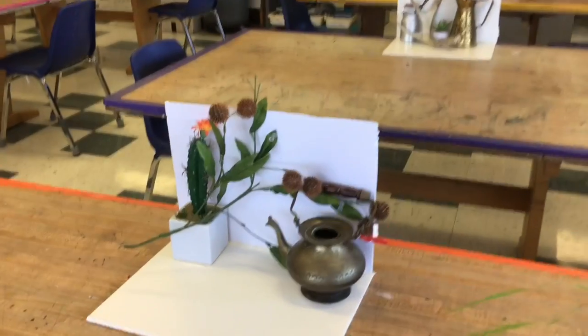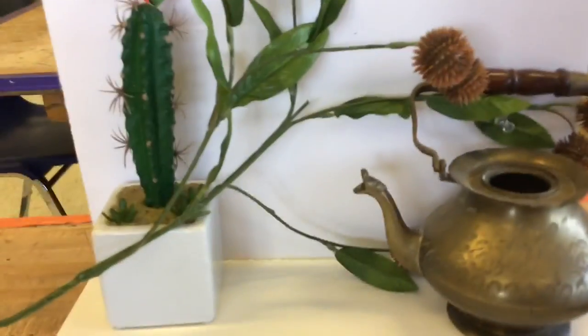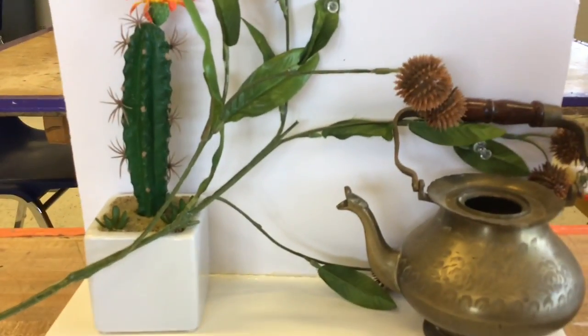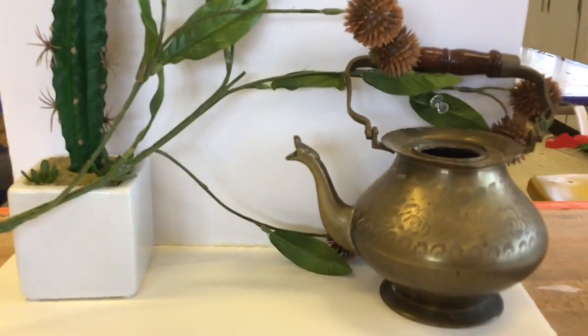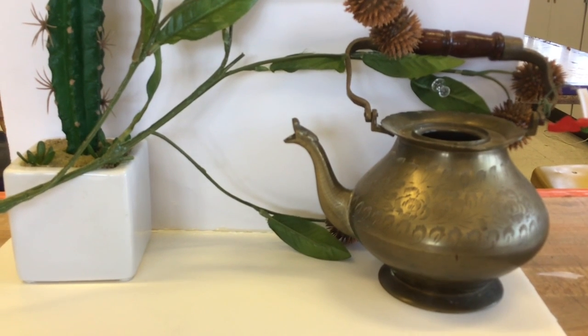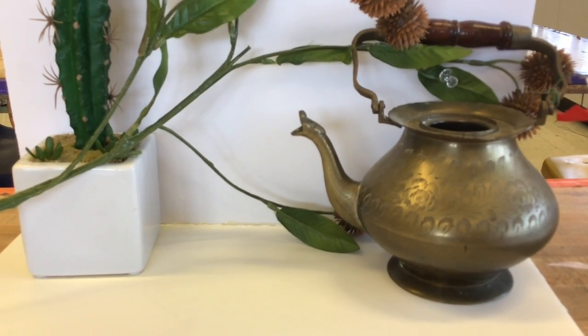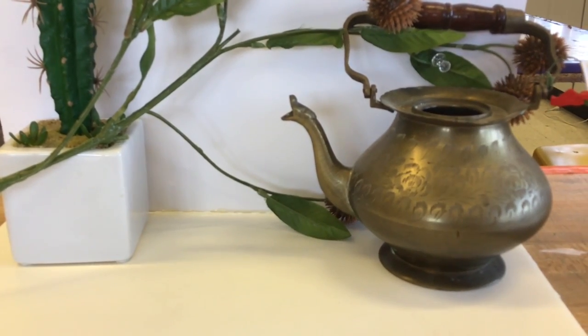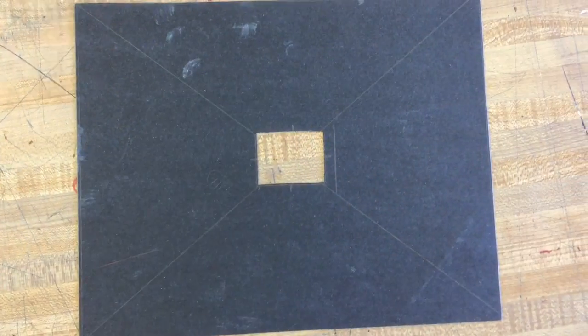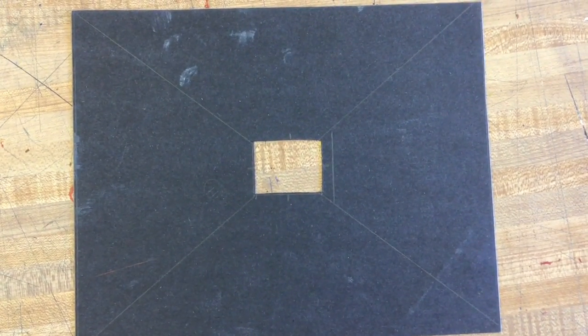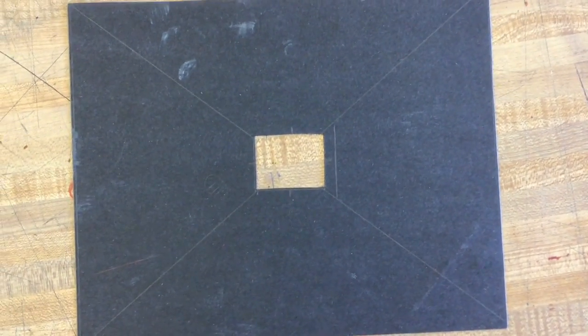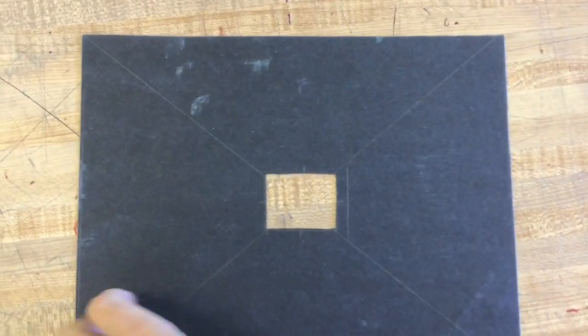Okay, let's focus in on this one here. You can see where we're going to create positive and negative space. I'm going to show you in a moment how to use a viewfinder or your camera on your iPad or phone to help you create interesting compositions for positive and negative space. This tool that you see at your table is called a viewfinder, and it's nothing more than a rectangle cut into a piece of black paper.